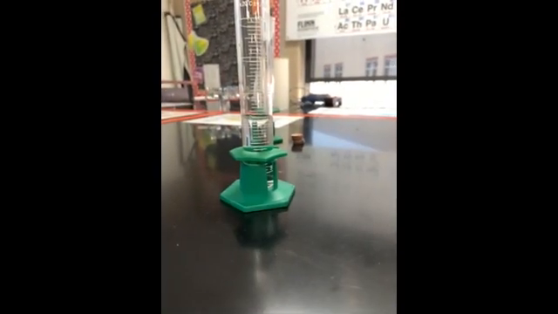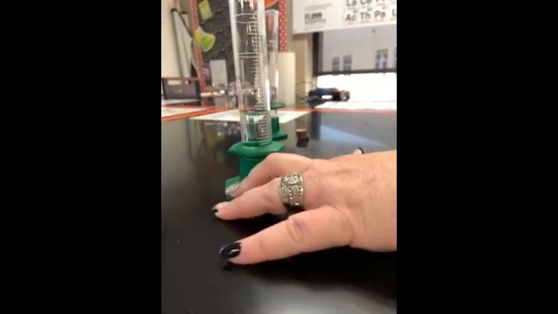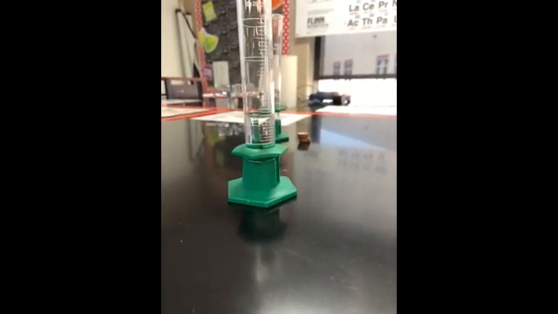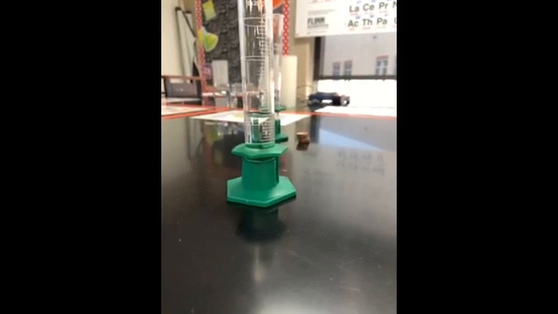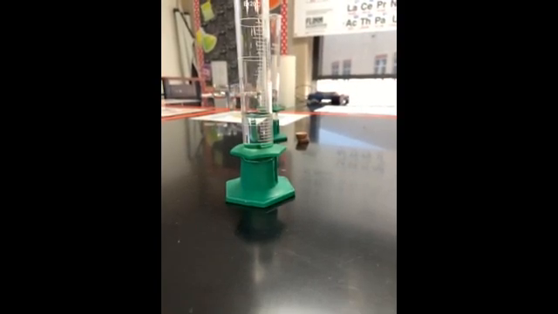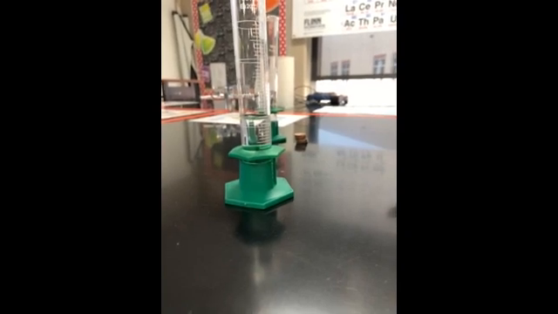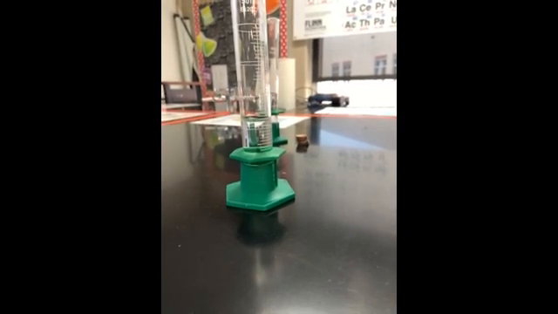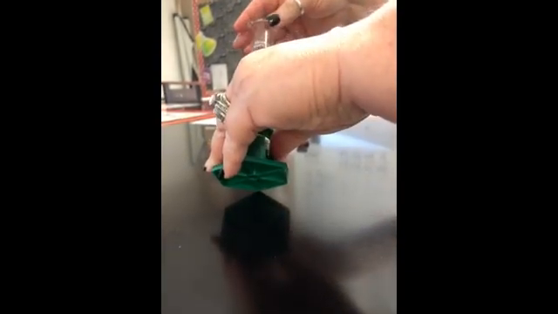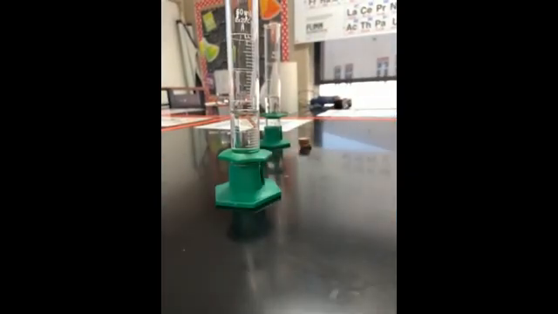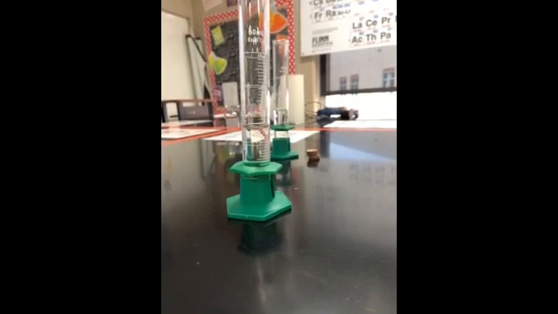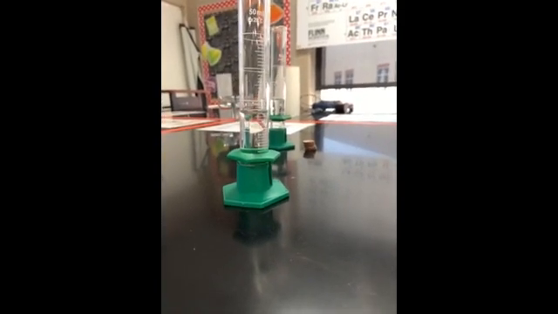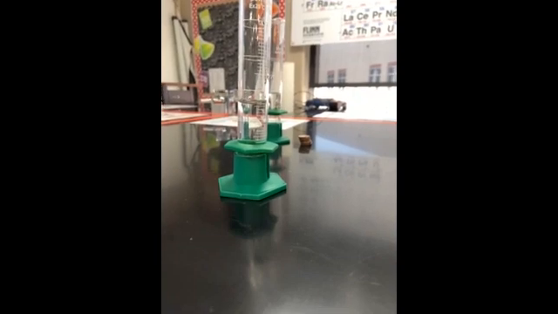All right. Trial 3, we're going to start at 21.20. Tip the graduated cylinder. And now we are at 26.00. Looks like right on that line for me.